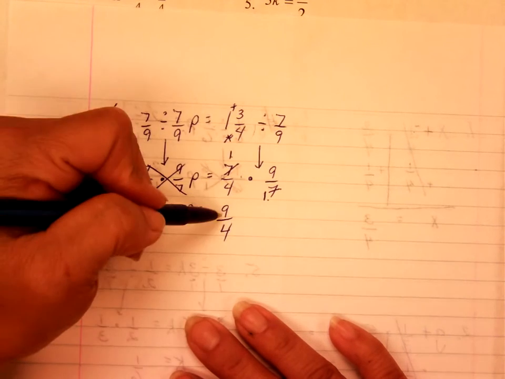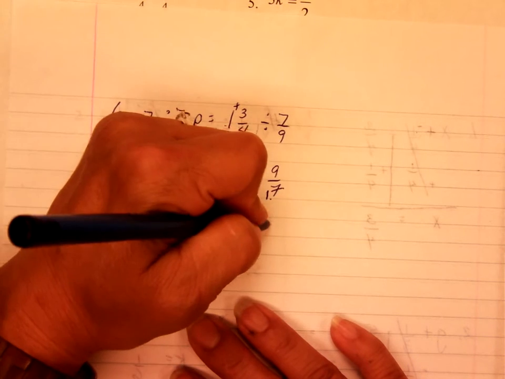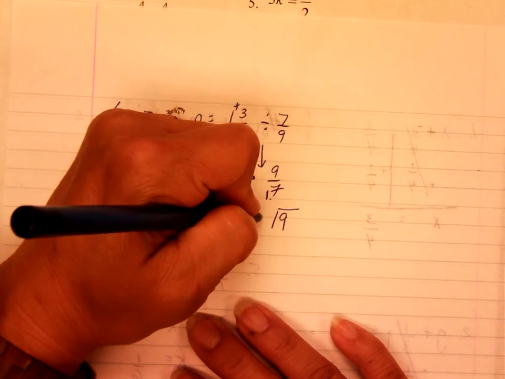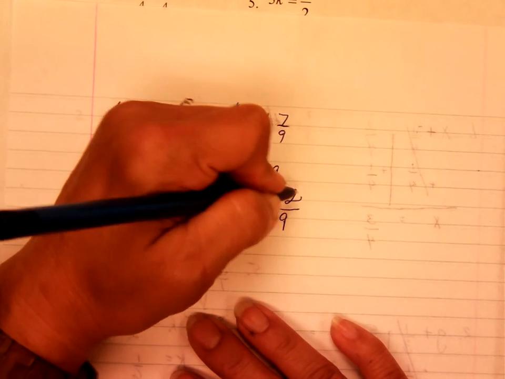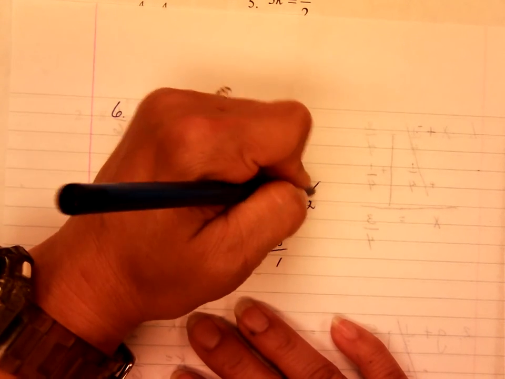Now, you can't keep this as an improper fraction because you started this with a mixed number, so now you have to divide. 4 goes into 9 twice, which is 8. Your remainder is 1, so your answer is 2 1/4.